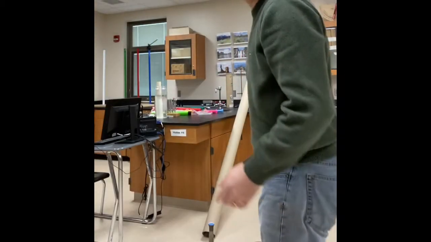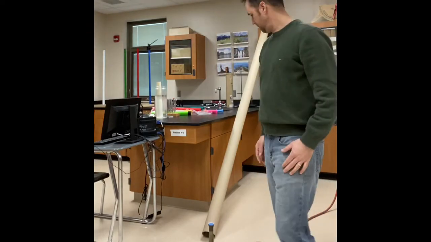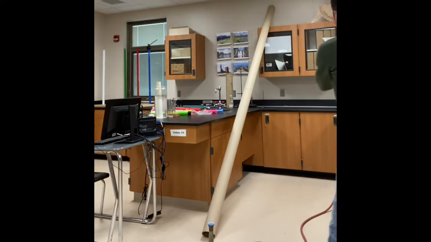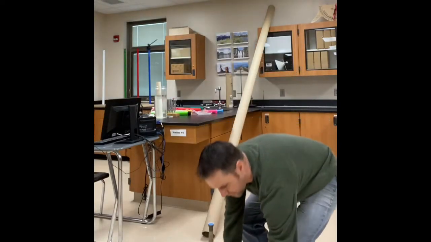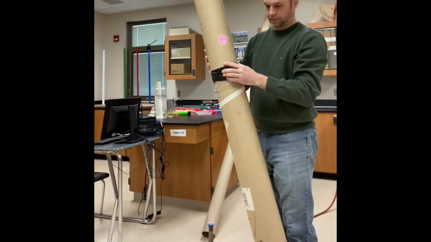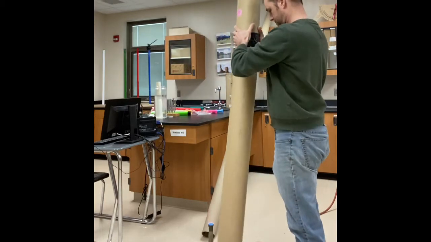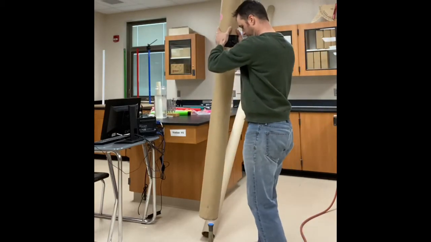I can also resonate tubes by heating the air at the bottom of the tube. Here I have a long tube that wants to play a really low note. That note right there. And so all I need to do is match that note, get it to resonate, by vibrating the air by heating it.